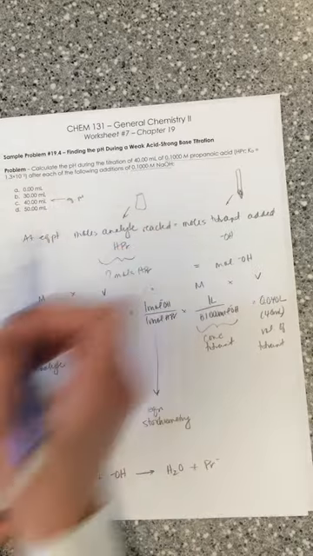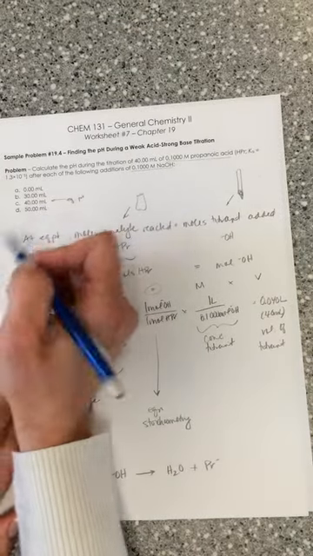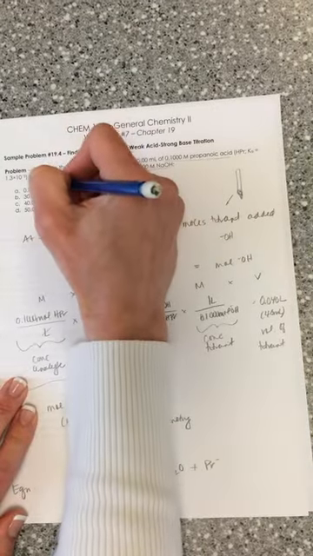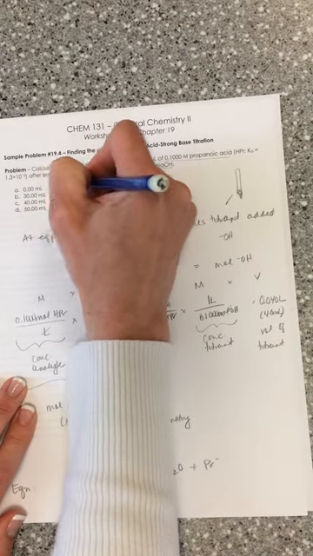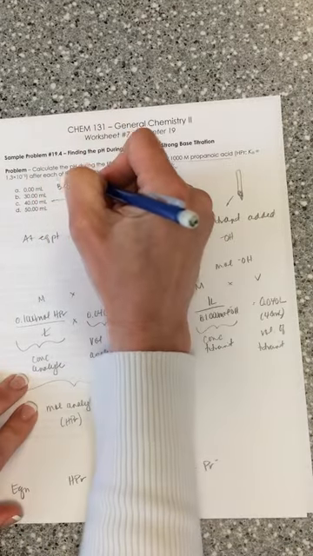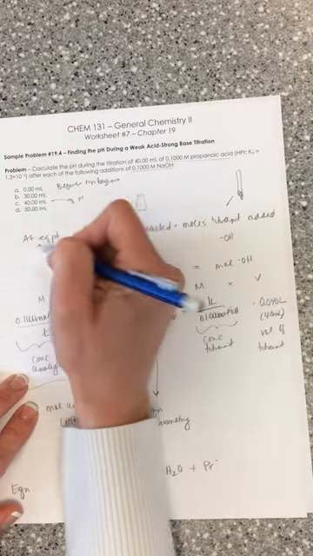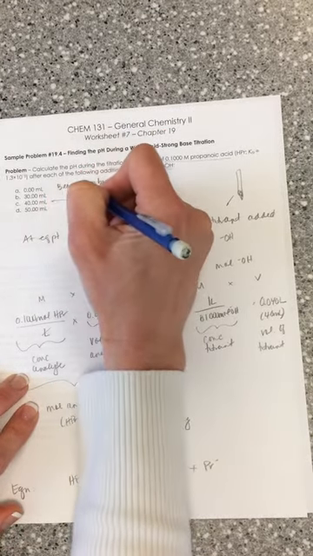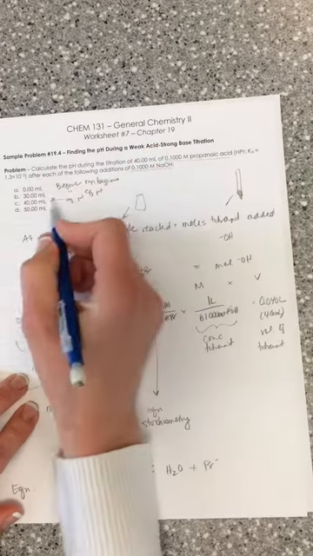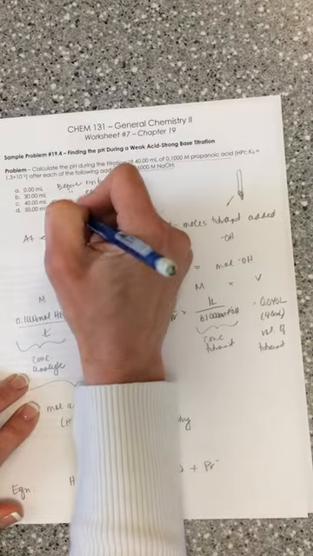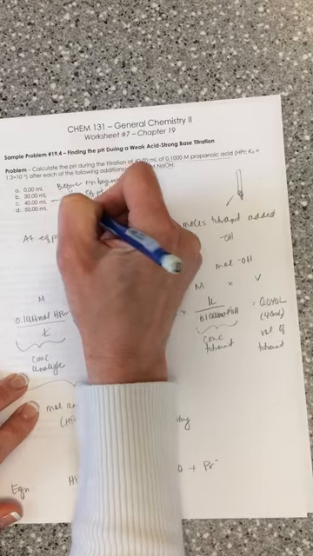because this problem didn't list what's going on here. Clearly we can see that when we're at 0 milliliters, this is before the reaction begins. When we're at 30 milliliters, since the equivalence point is at 40, this is before the equivalence point. 40 milliliters is at the equivalence point, and 50 milliliters is after the equivalence point.